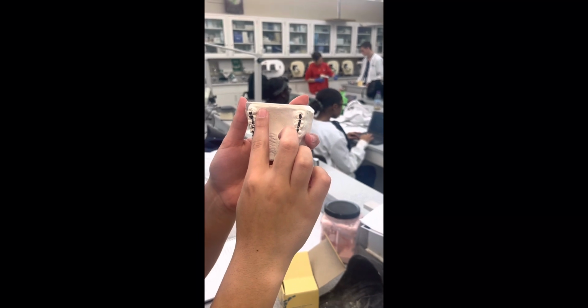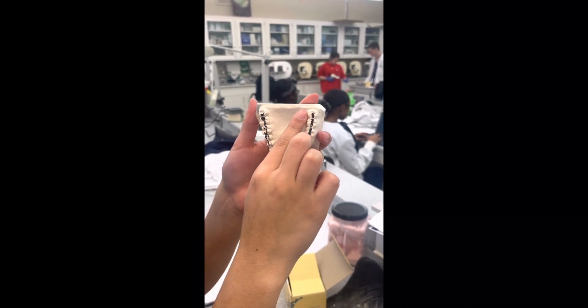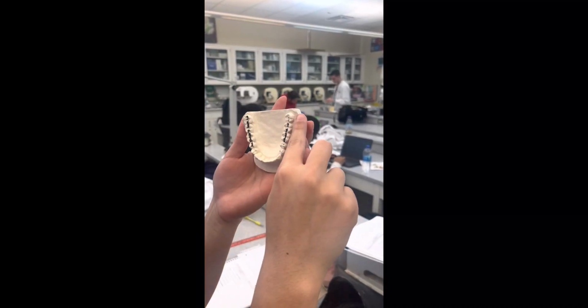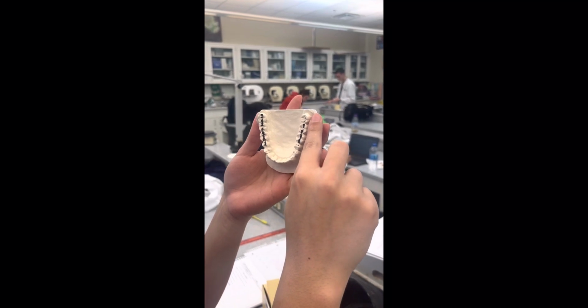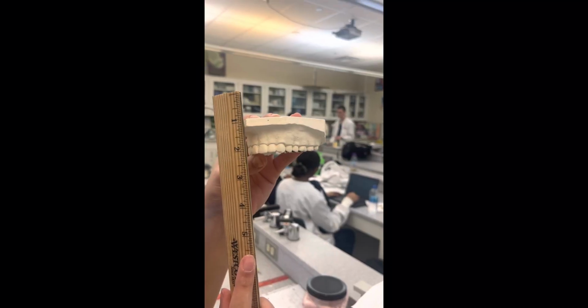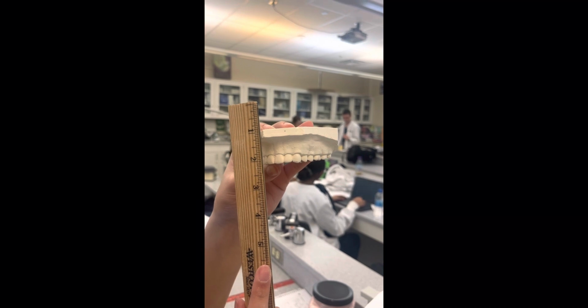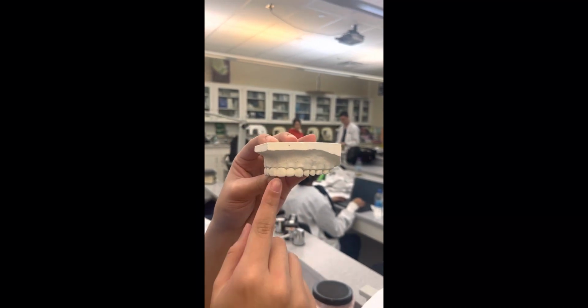For step 6, you will need to include the maxillary tuberosity. For step 7, you will need to include the mandibular retromolar pad. For step 8, the maxillary midline should be pointed between the central teeth.